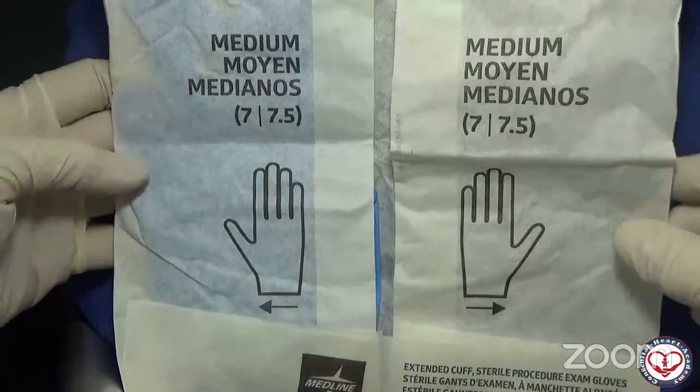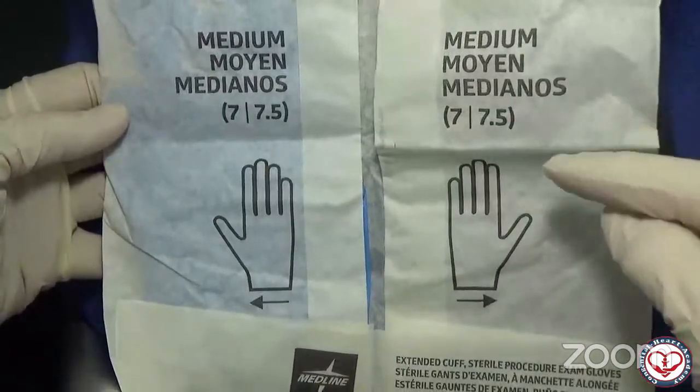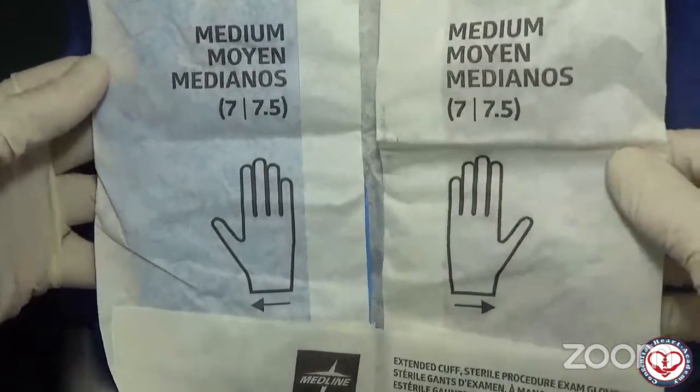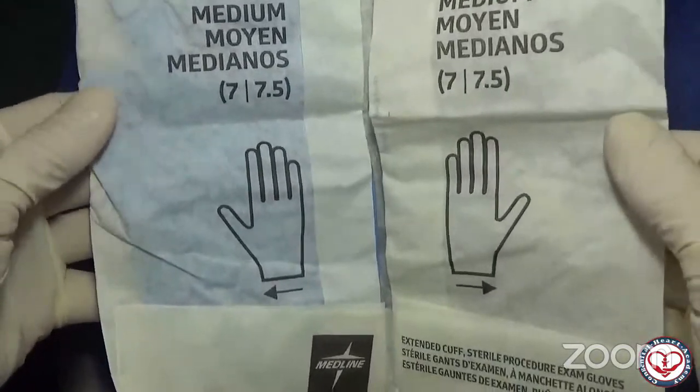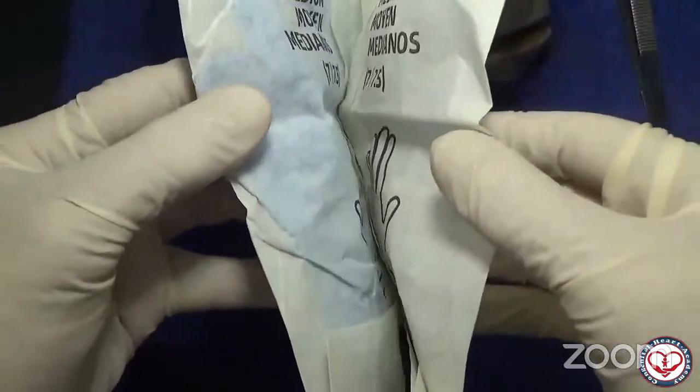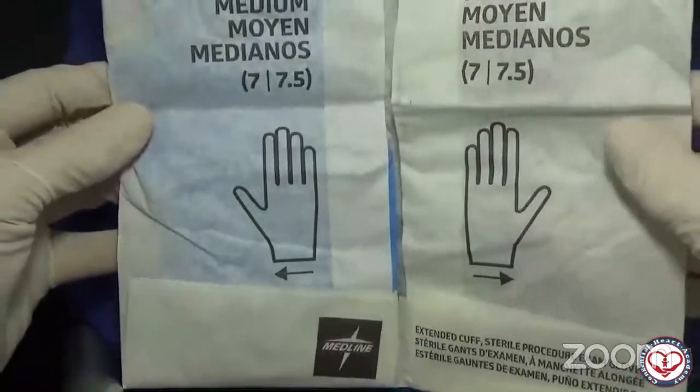For the purposes of this video, you can see that I've removed the right hand glove from this packet of surgical gloves. And with the drawing on the packet, you can also see that our hands are mirror images of one another.